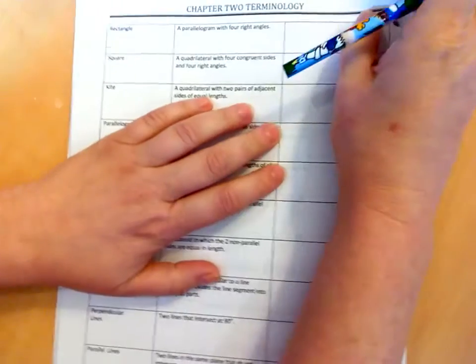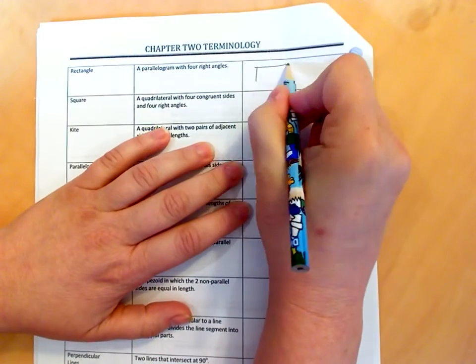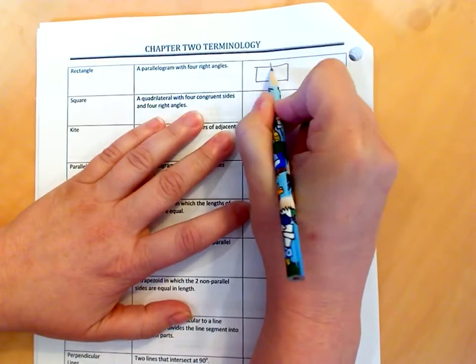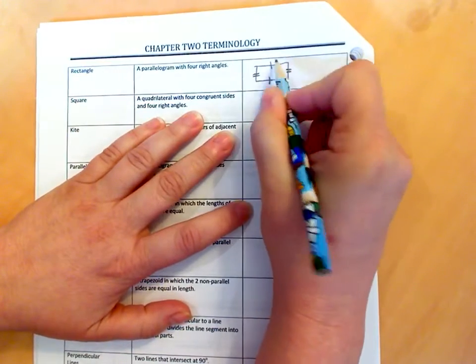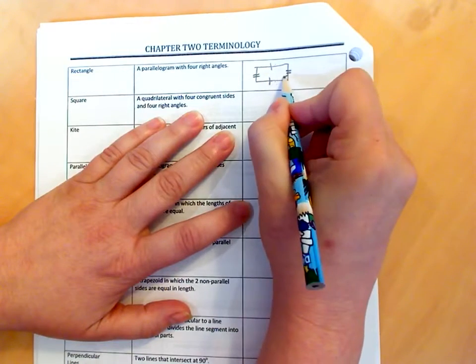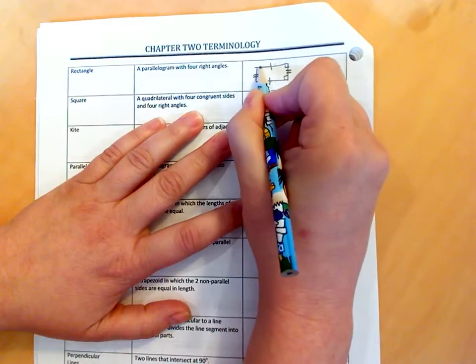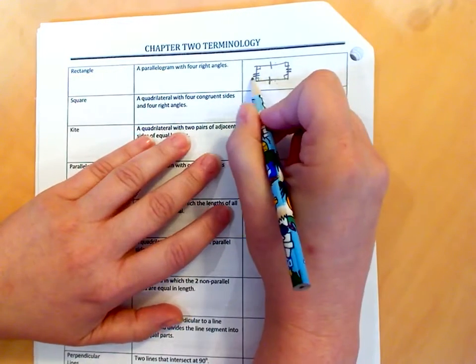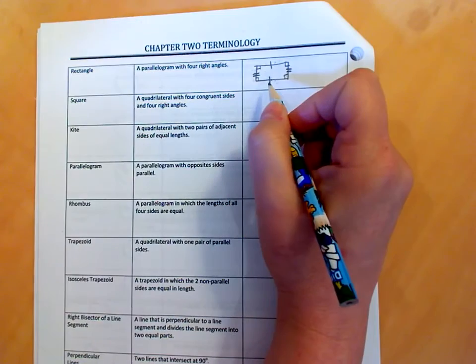Then we have a rectangle. So rectangle, as we know, has opposite sides equal in length. Opposite sides are parallel to each other, and each vertex has 90 degrees, or the sides are perpendicular to each other. Adjacent sides.